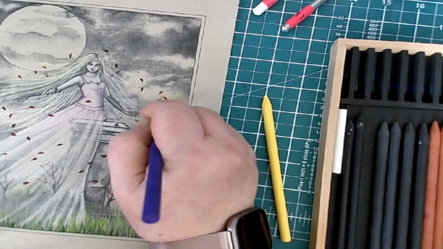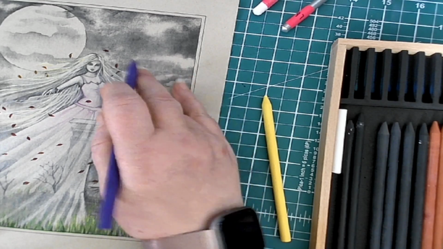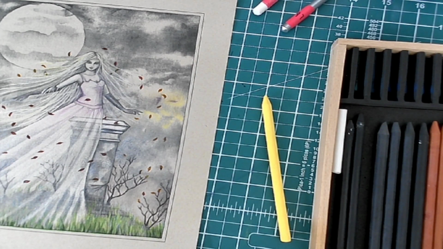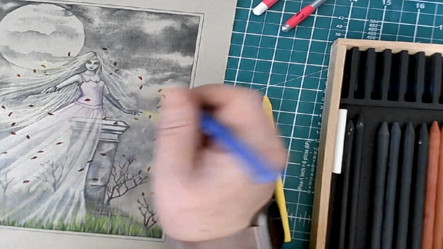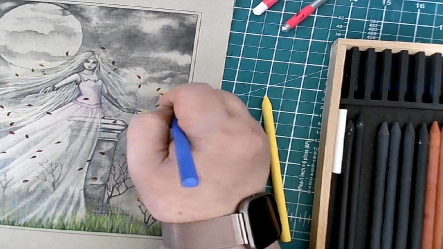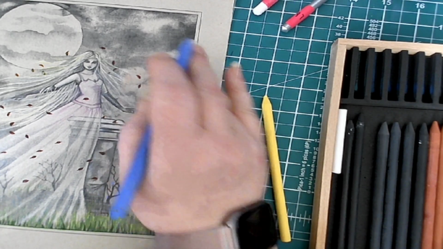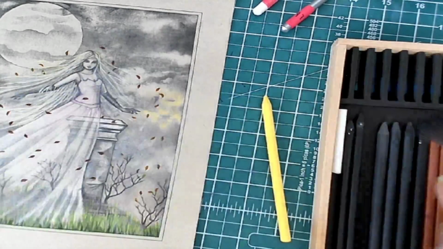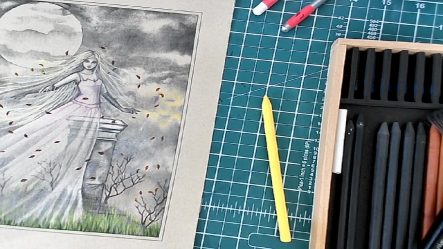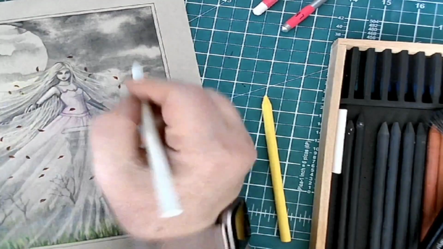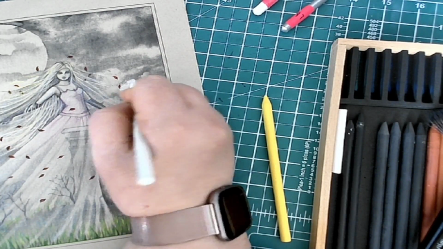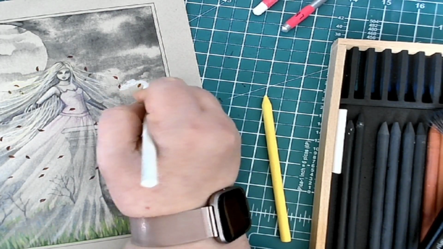Now you gotta remember the darker colors aren't going to smudge out as well as the lighter colors. So if you're going to use a darker color, make sure that you're in an area where you're able to not have it smudge as far. And then we're going to take some white and we're going to go in the top of these clouds, making sure not to go over top of.